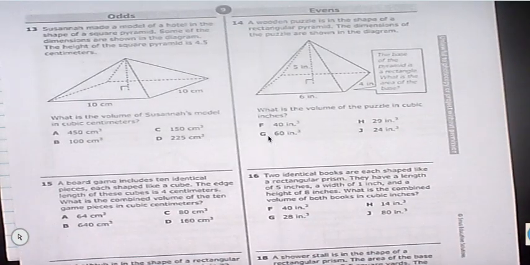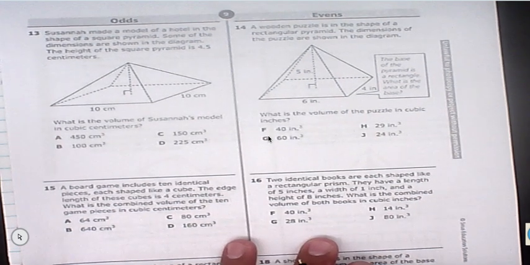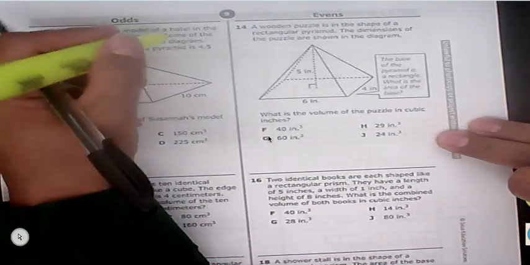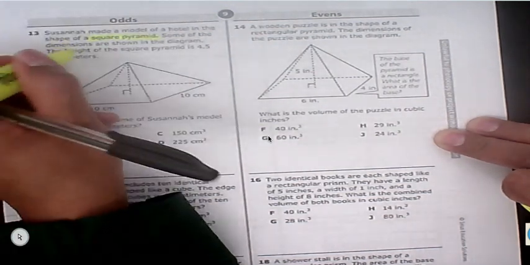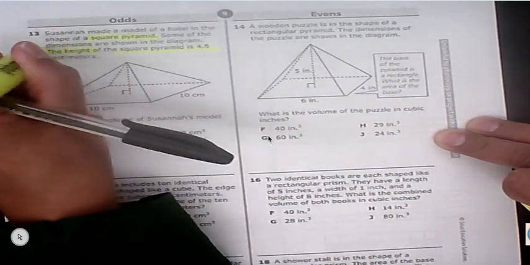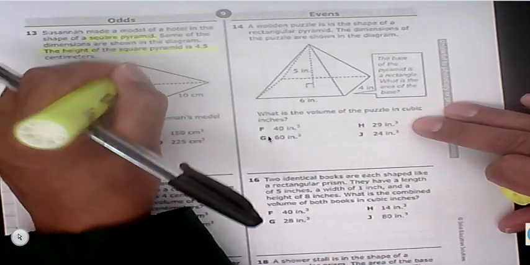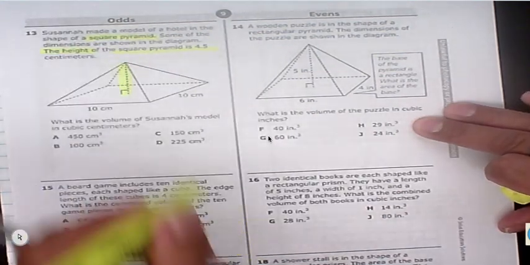Number 13, we have Susanna that made a model of a whole towel in the shape of a square pyramid. So that already tells us what formula we're going to be using. The height of the square pyramid is 4.5. So that's this line segment here. What is the volume of her model?